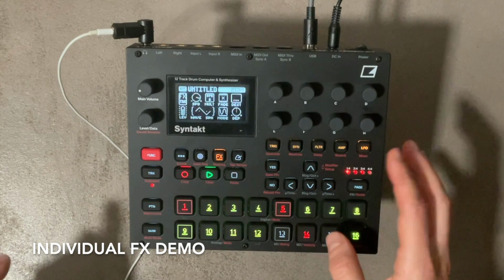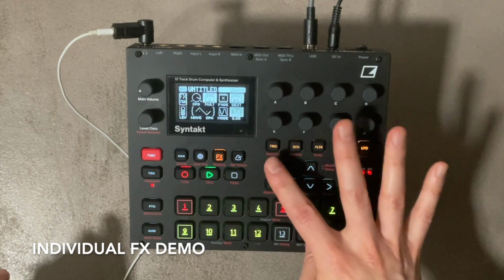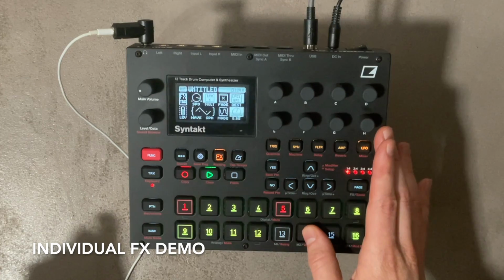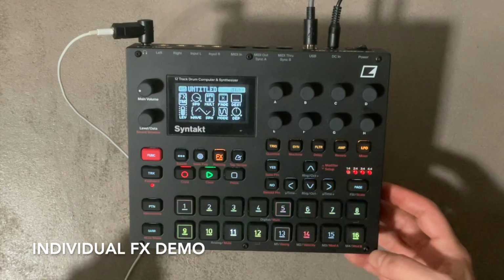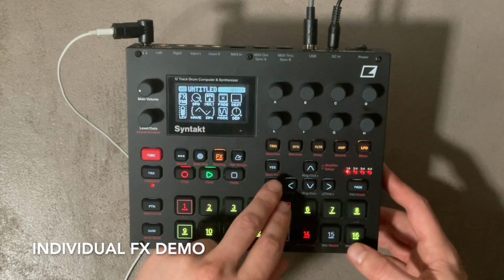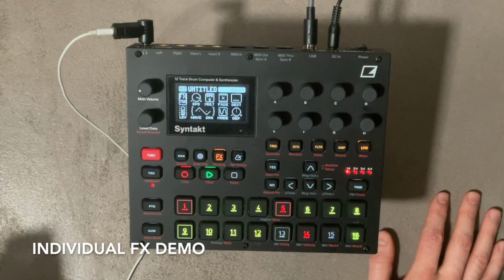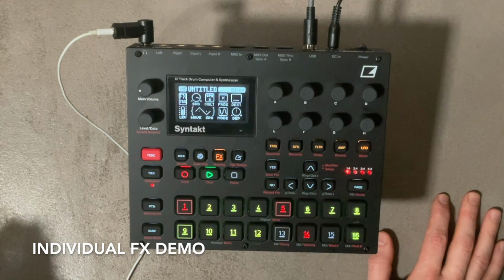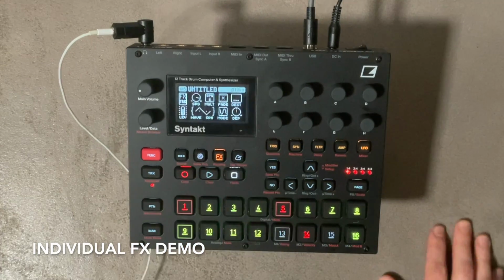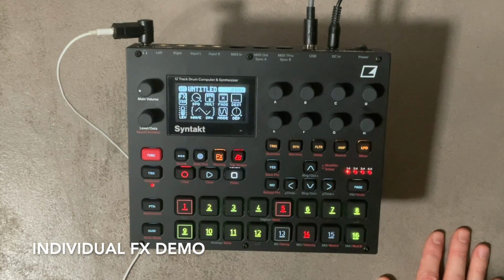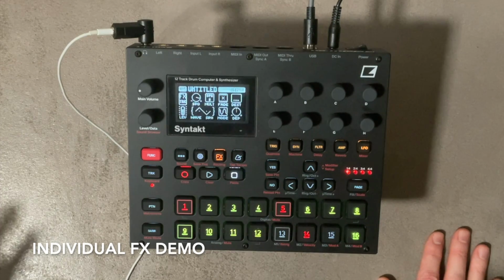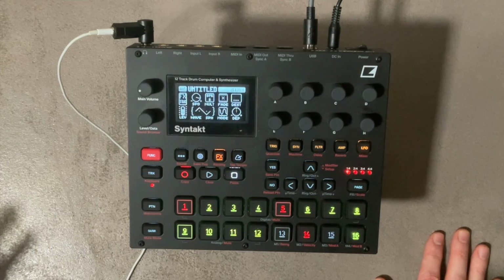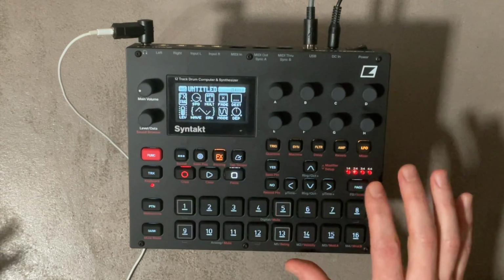Next, I made a first attempt at a kind of lo-fi tape delay or tape slowdown, and then a riser that uses delay feedback. So those are a few starting points, but I'm sure there'd be many, many more things that you might be able to think of to do.